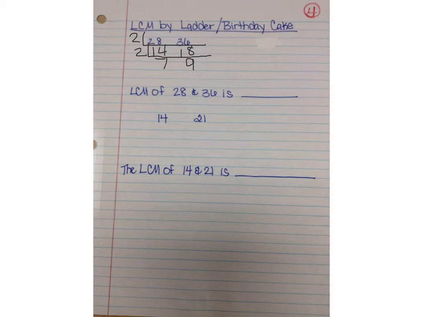Okay, now to find the LCM, you just take the numbers on the outside and you kind of make what looks like an L. So I'm going to circle these, and it looks like an L, right? Well, those are the numbers that you multiply. 2 times 2 times 7 times 9. And that equals 252. How short and simple was that? I'm telling you, I love it.